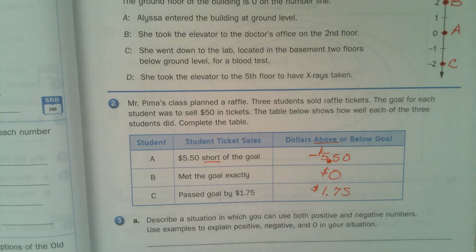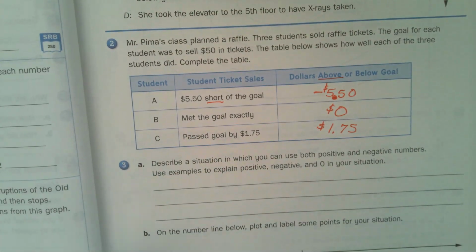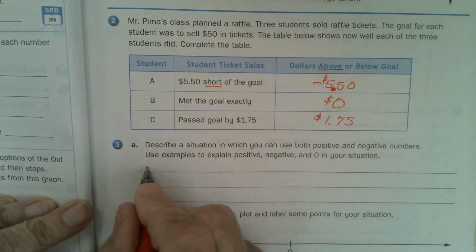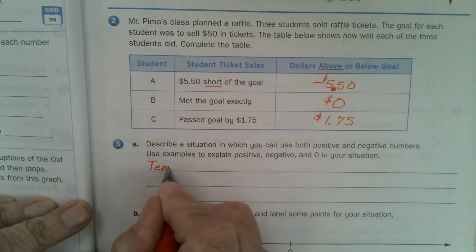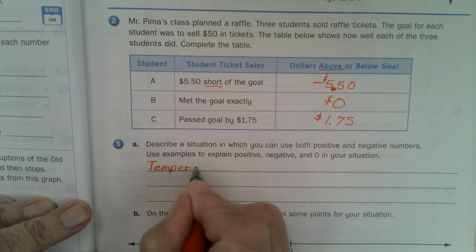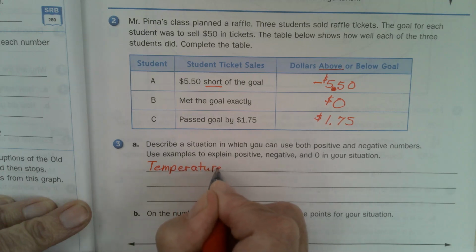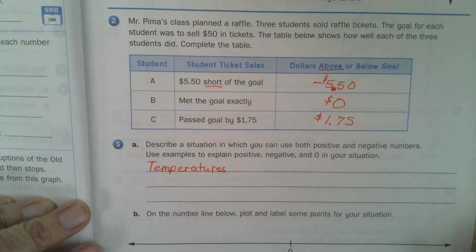Describe a situation in which you can use positive and negative numbers. Use examples to explain positive, negative, and 0 in your solution. Temperatures. That would be one. You have temperatures above and below 0.